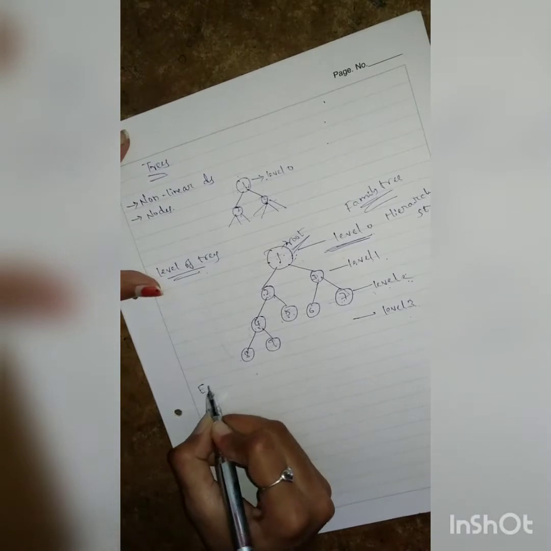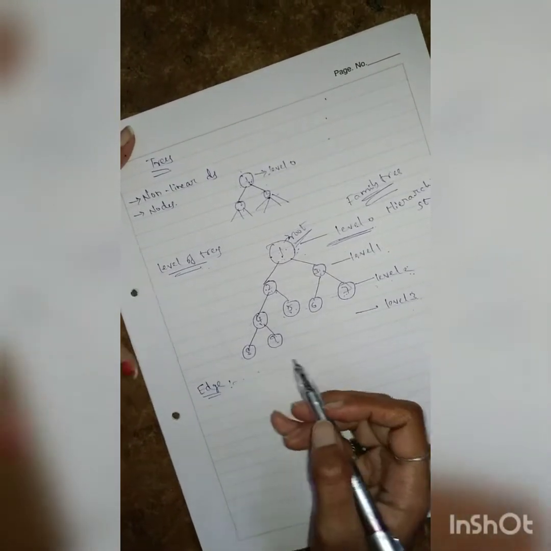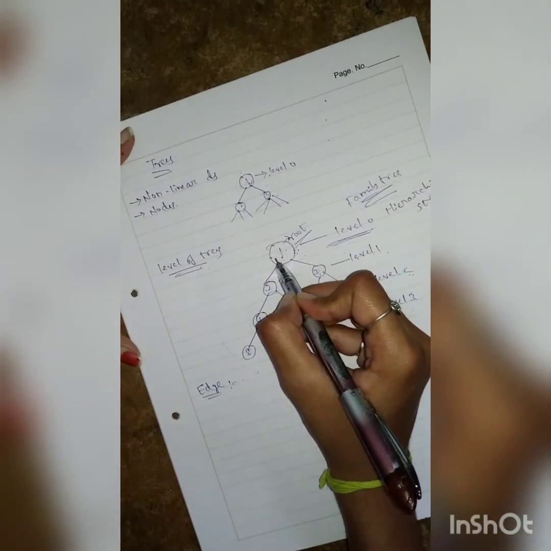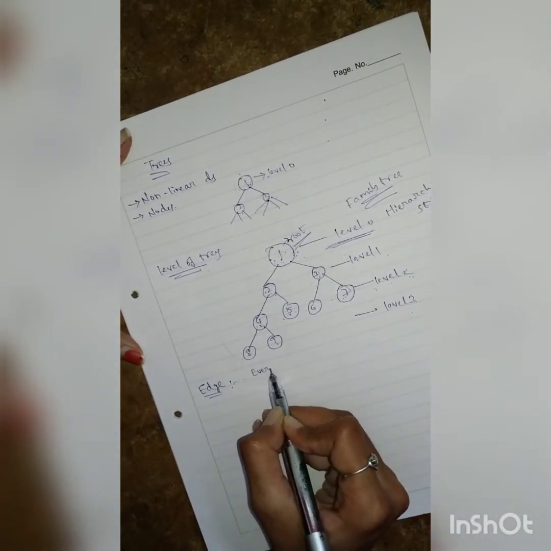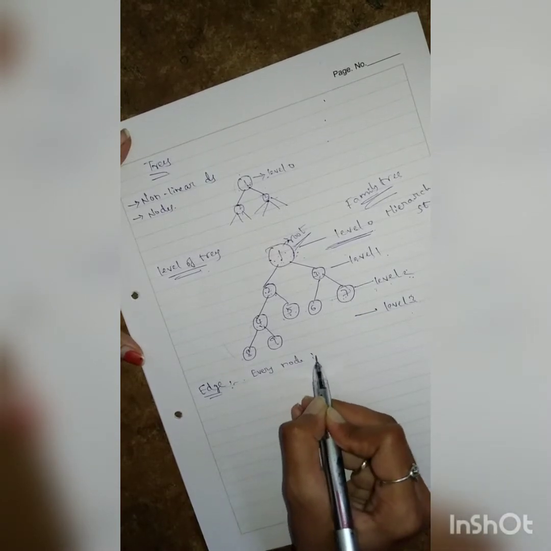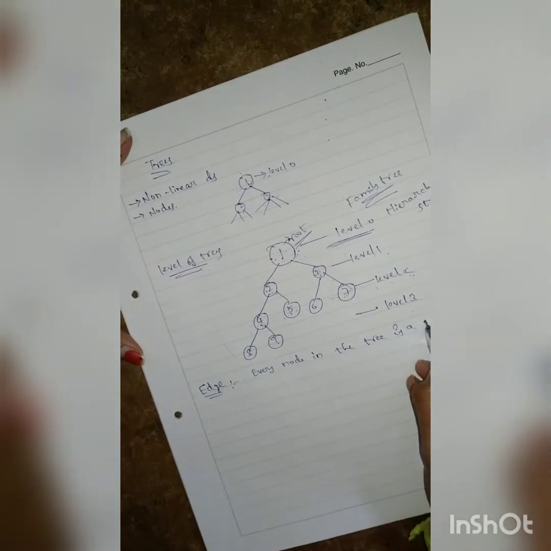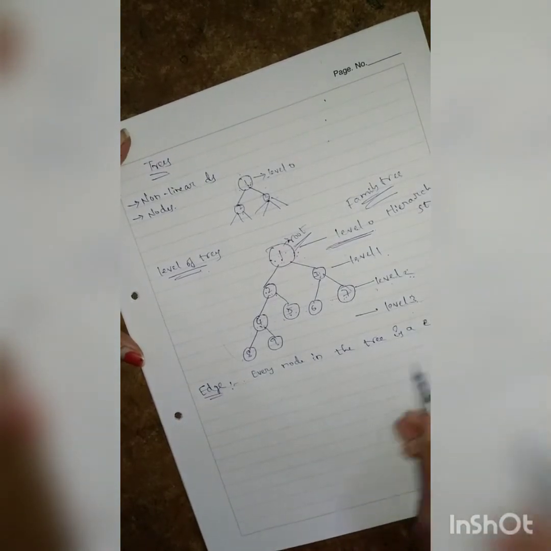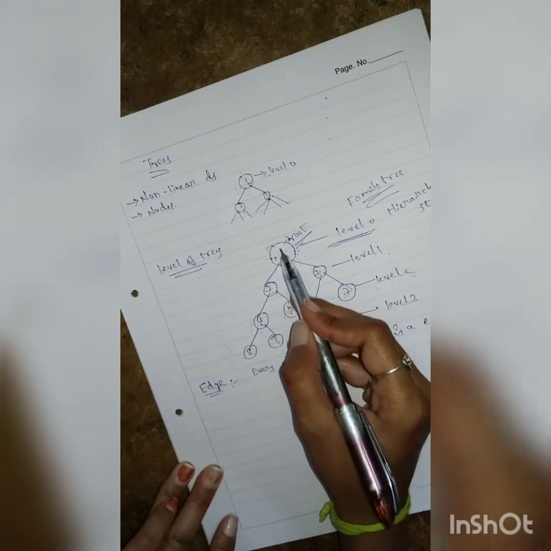Now, what is an edge? Every node in the tree is an edge. Node comprises elements.